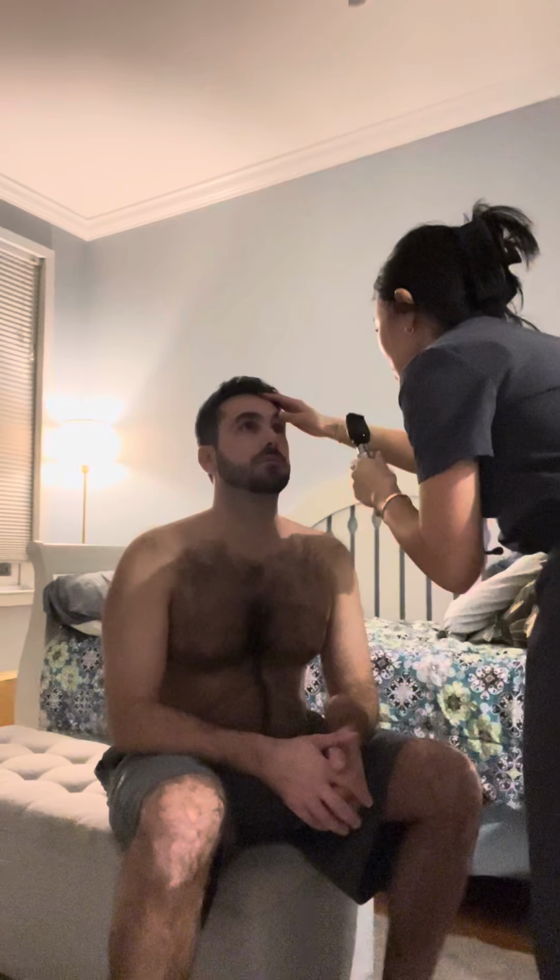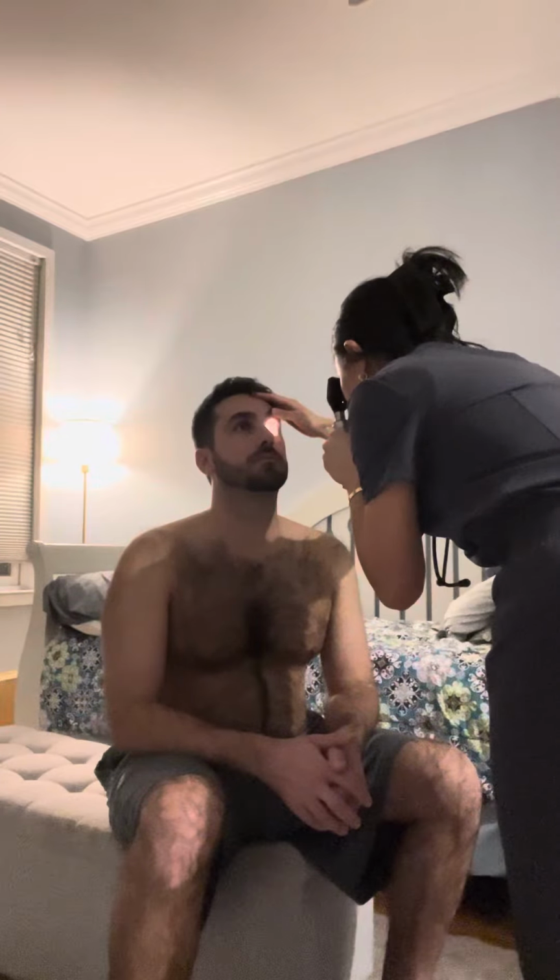Okay, same thing on this side. Look straight behind me. Okay, checking for red light reflex, disc cup, blood vessels, fovea and macula. Very good. Okay. I'm going to turn the lights back on.